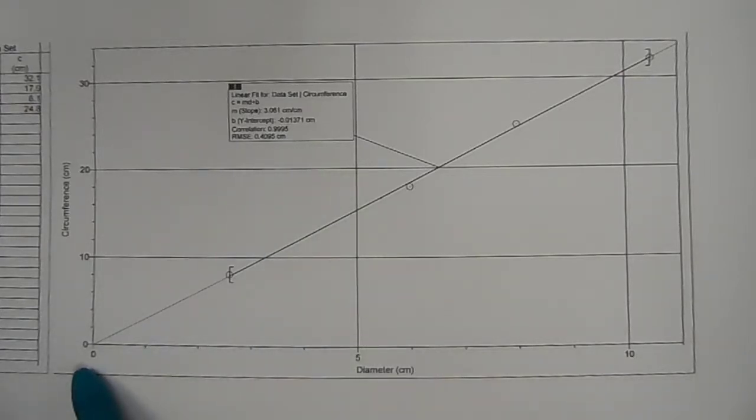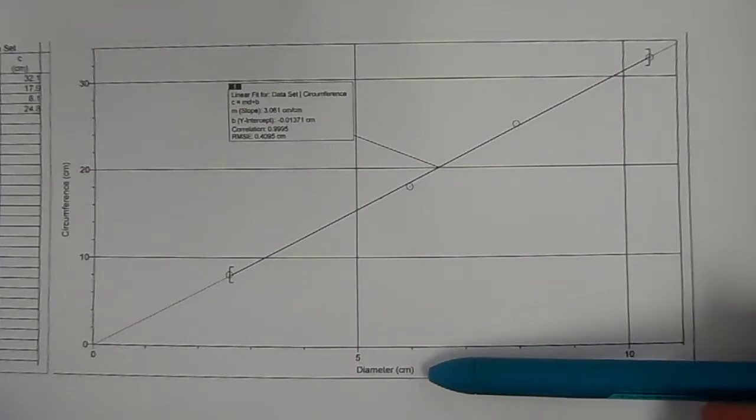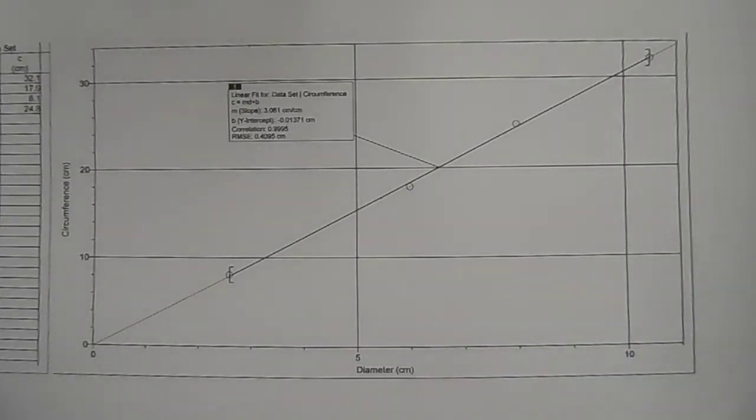This is also the place where the value on the x-axis is 0. So what is our x variable? Our x variable was the diameter of a circle. So according to our graph, if we have a circle with a diameter of 0 centimeters, then the circumference of that circle should be negative 0.01371 centimeters. Does that make sense? If we have 0 diameter, we should have a 0 circumference.